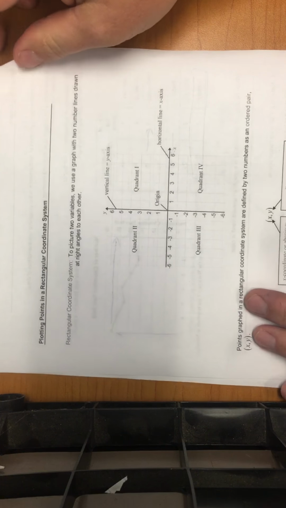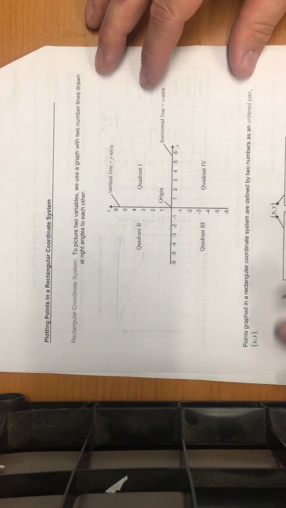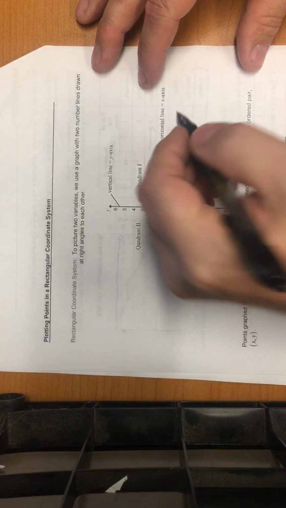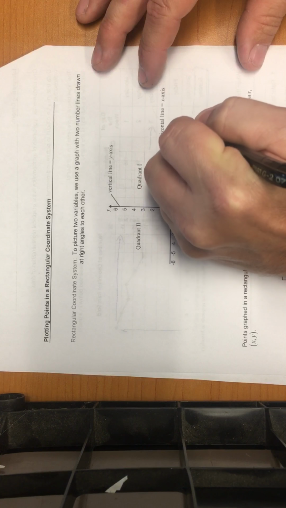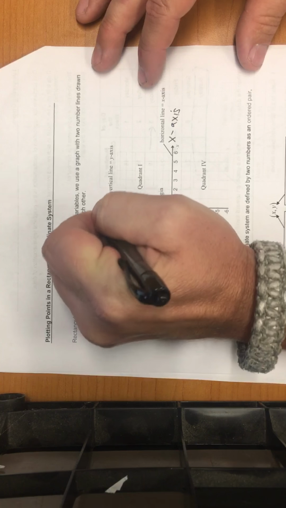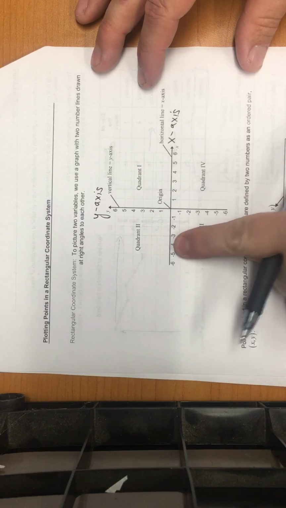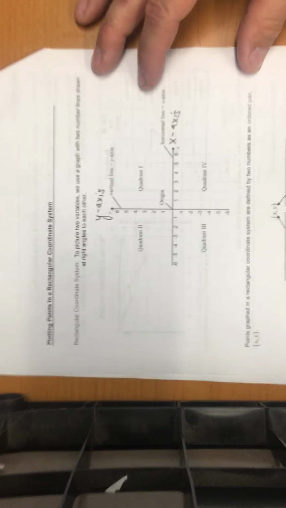So the first thing we're going to want to know is something called the rectangular coordinate system. So in mathematics, we plot points. When I say points, we're talking about X and Y coordinates on this thing called the rectangular coordinate system. It has a few parts that are really important. Number one, this horizontal line is going to be called the X axis, and this vertical line is going to be called the Y axis. So the horizontal line is the X axis, vertical line is the Y axis.